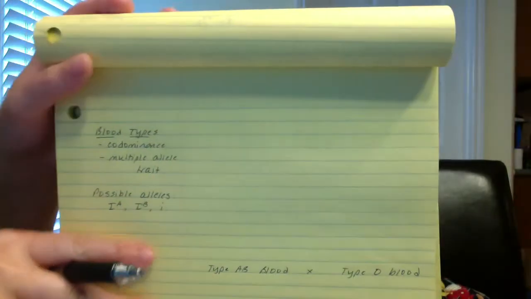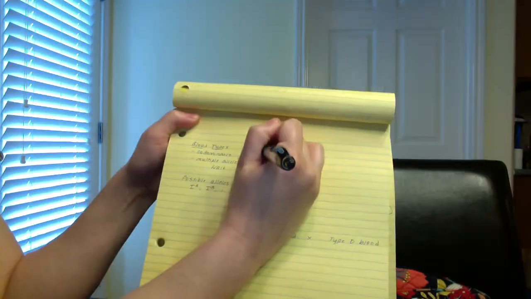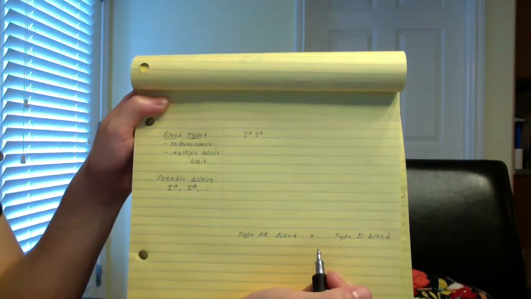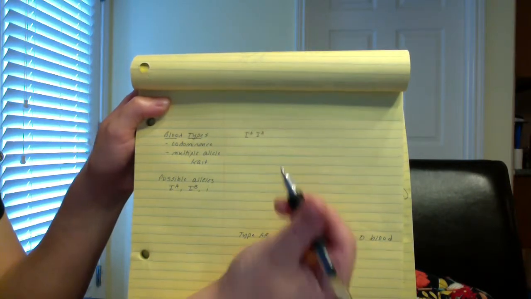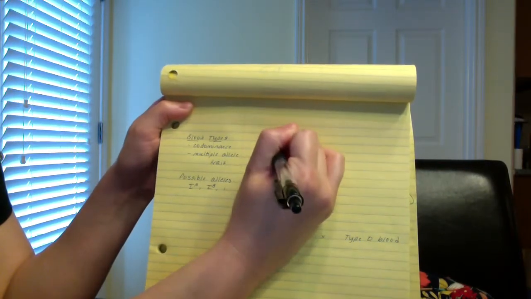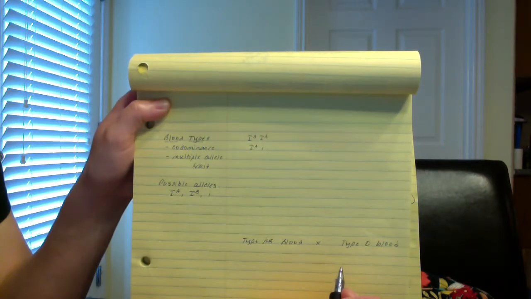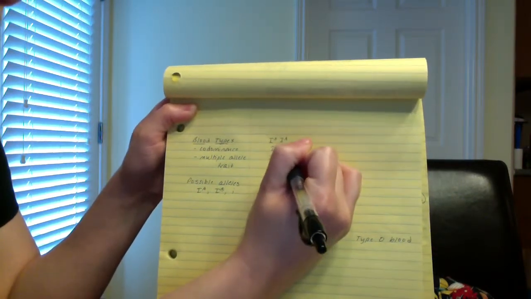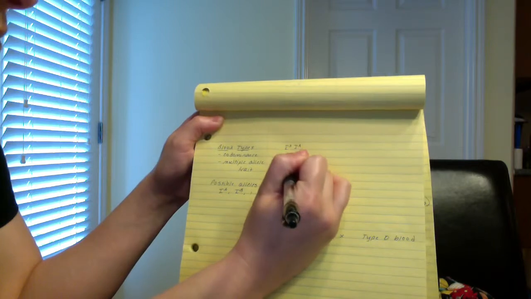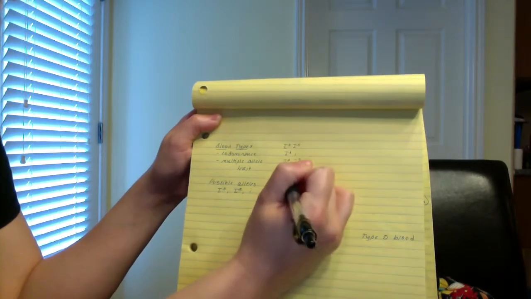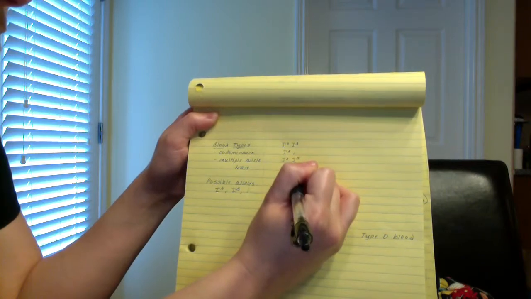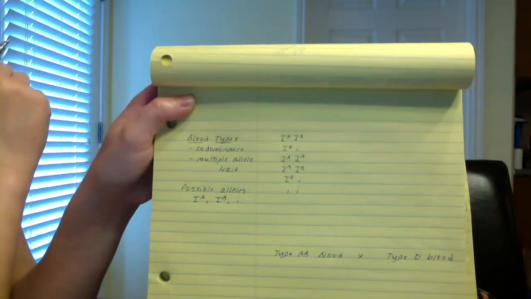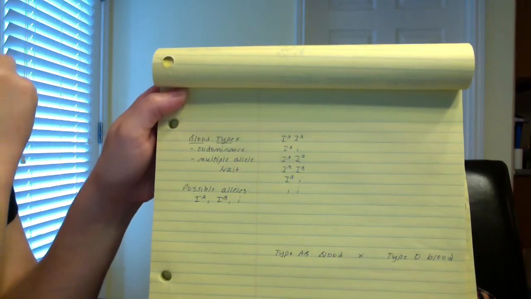So the possible combinations then would be both dominant alleles with the superscript A, so both dominant A alleles. You could also have a dominant A and a recessive allele. You could have a dominant A and a dominant B. You could have two dominant Bs. You could have a dominant B and a recessive, and you could have two recessives.